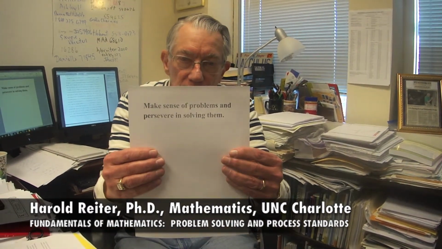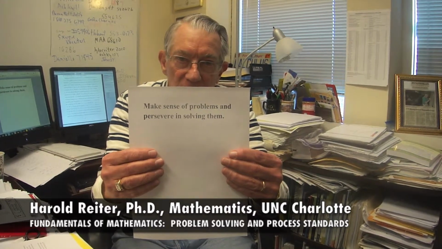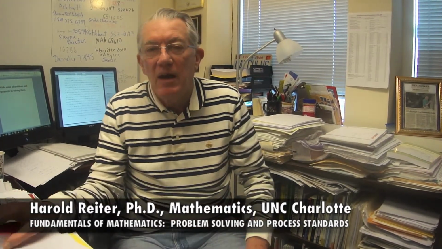Now, North Carolina has decided not to adopt the Common Core state standards, but North Carolina will write its own and no doubt will have some of the very same process standards that are in Common Core. So let me just read to you the very first Common Core process standard. It says, make sense of problems and persevere in solving them. Now, how do we make that happen?